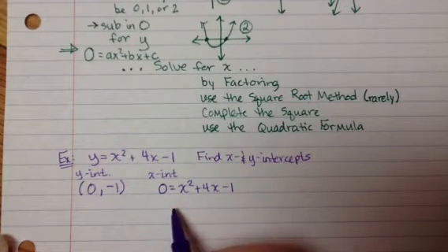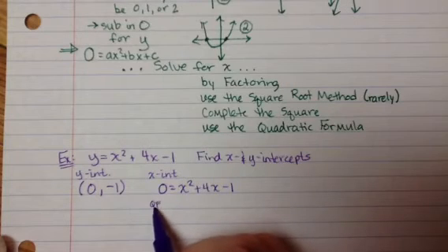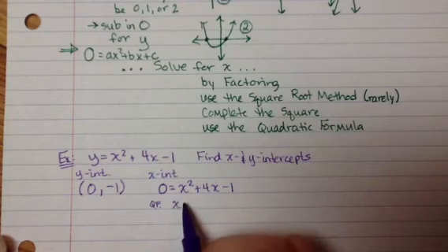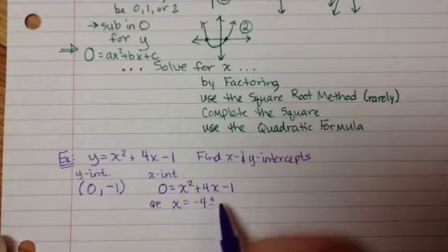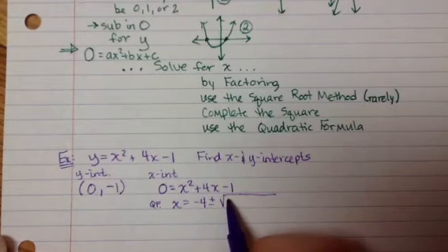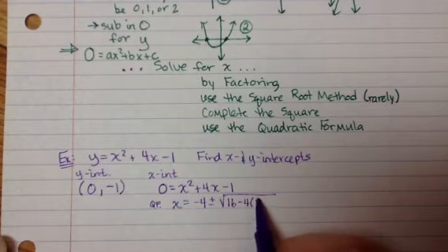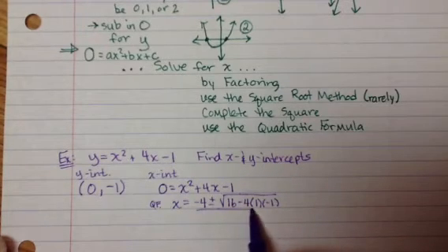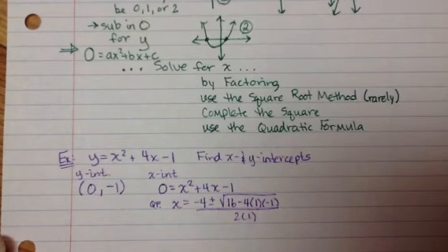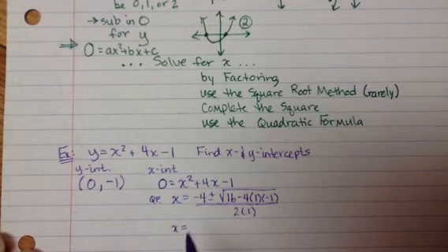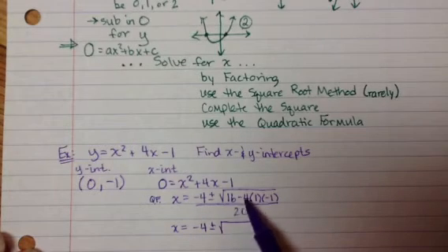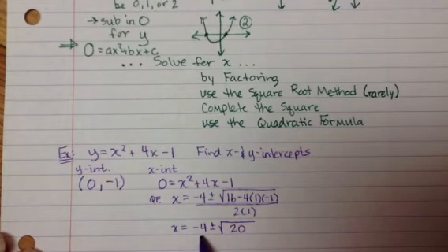And we're going to solve this using either quadratic formula, factoring, square root method, or completing the square. I'm going to suggest that we use quadratic formula. So we'll just put that there, and we'll go ahead. x equals the opposite of b plus or minus the square root of b squared minus 4ac divided by 2a. So we're going to go through and simplify that. And we get -4 plus or minus the square root of, this becomes 16 plus 4, so 20, all over 2.